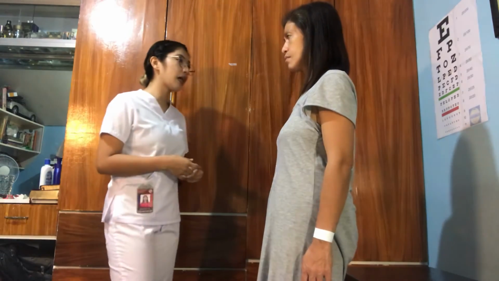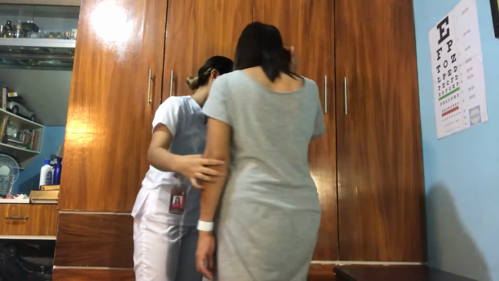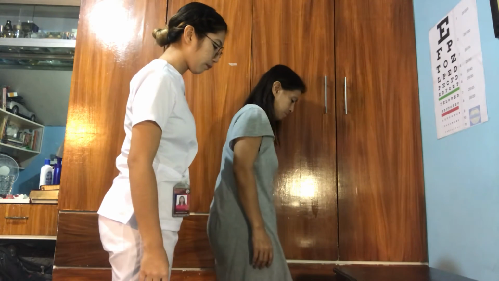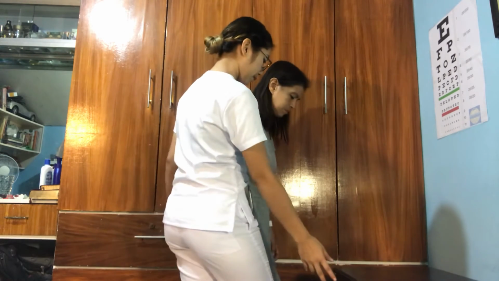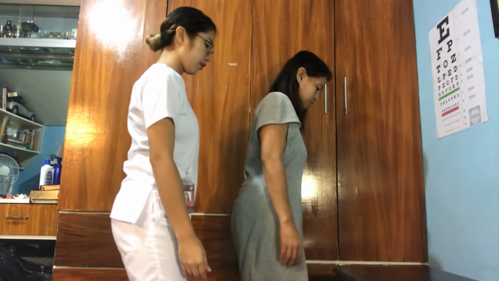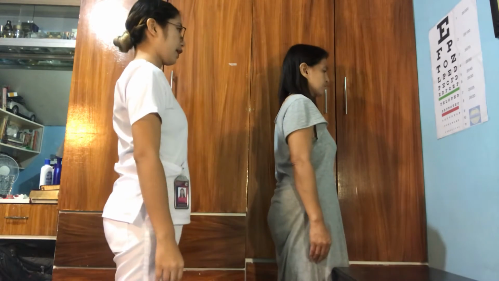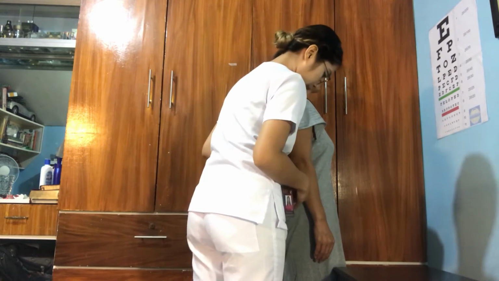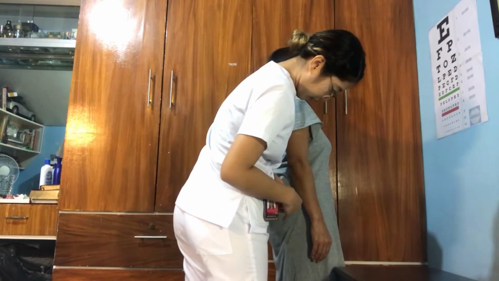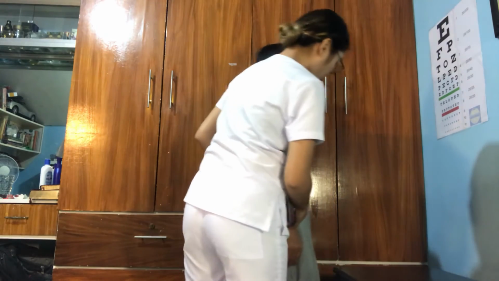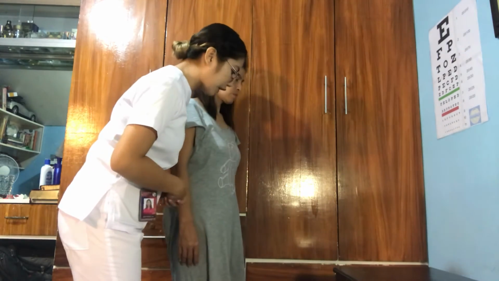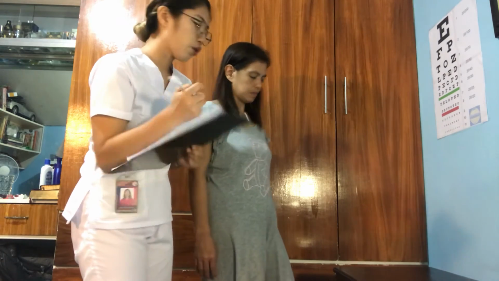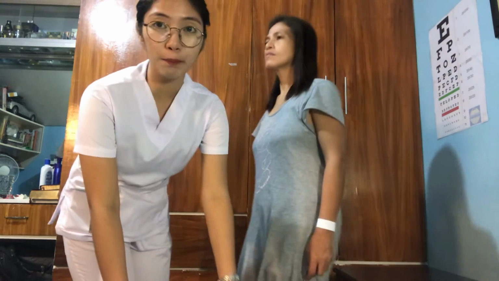So, Mrs. Tia, isusukatin po natin yung weight natin. Tayo na lang po tayo sa weighing scale. Okay po. Diretso lang po. Okay, tingin po sa diretso. Okay, okay na po. So, yung weight nyo po is 53.6. So, isusulat ko lang po dito. So, the weight of the patient is 53.6.